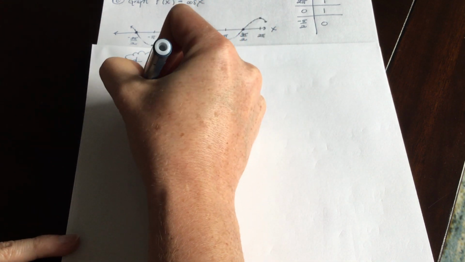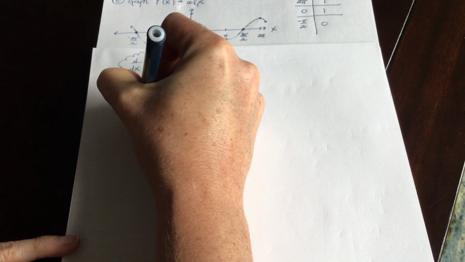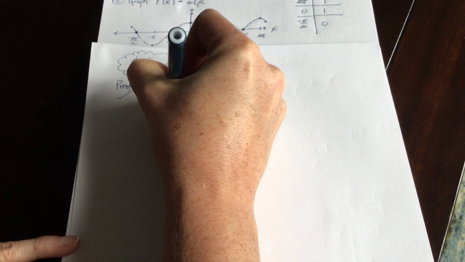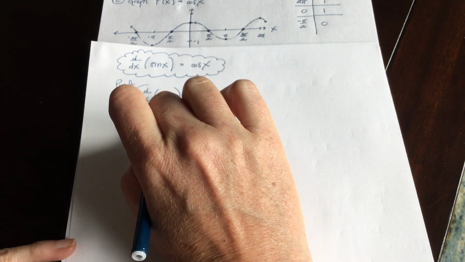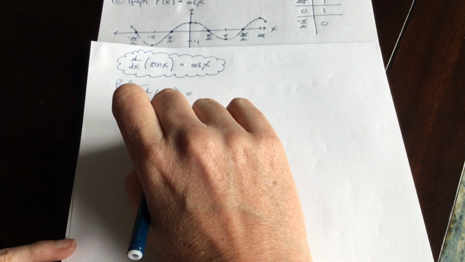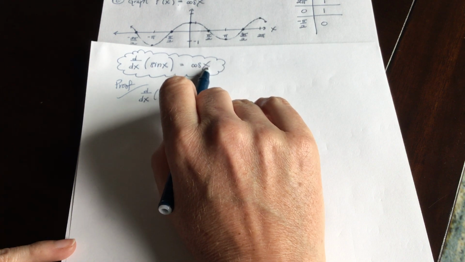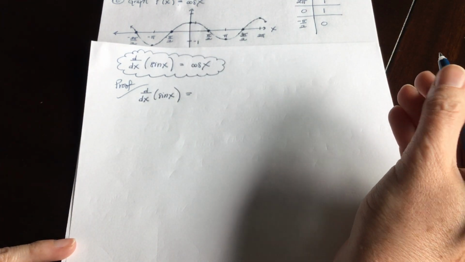So we would say, let's start our work with d/dx of sine of x. And my whole goal is to start out with the definition of derivative, again, where instead of f of x, I have sine of x, and then to show based on that you just get this pretty little cosine of x as your answer.